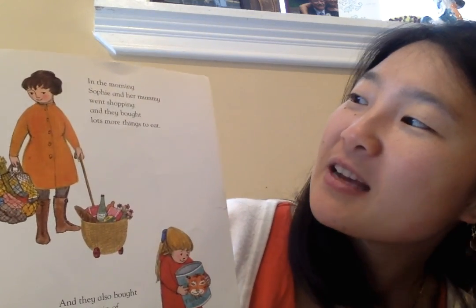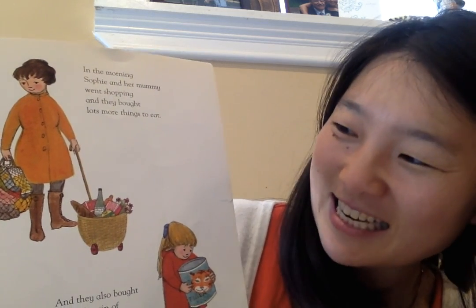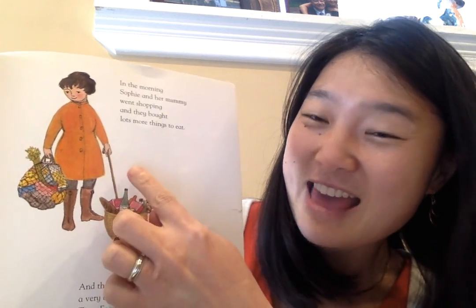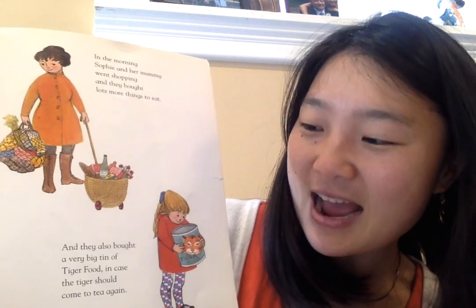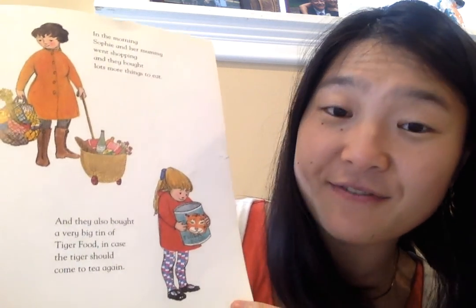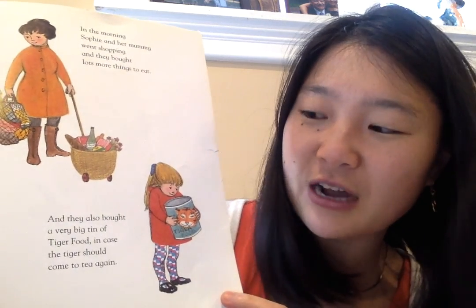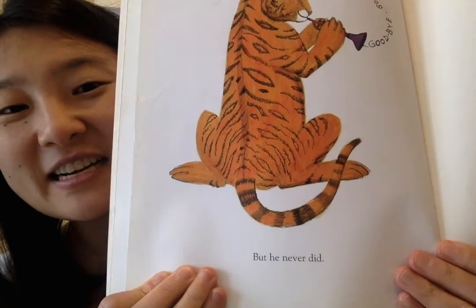In the morning, Sophie and her mommy went shopping, and they bought lots more things to eat. Oh, that's another part of the solution. So they told the truth. They came up with the idea of going out to dinner, and then they went out and bought a lot more food. And they also bought a very big tin of tiger food in case the tiger should come to tea again. But he never did.